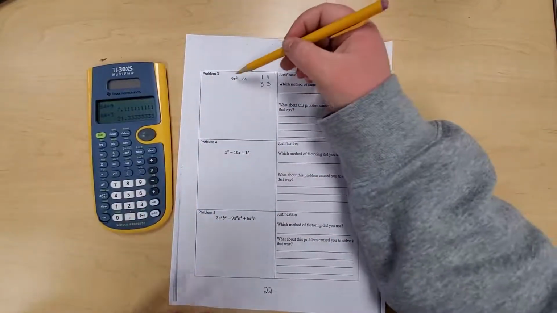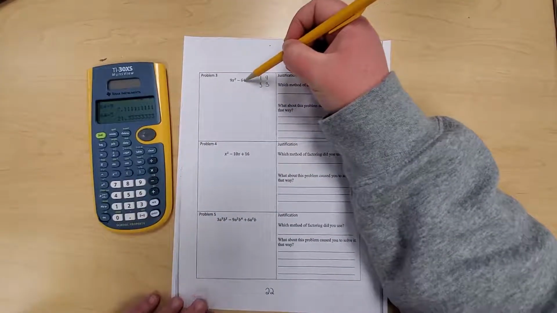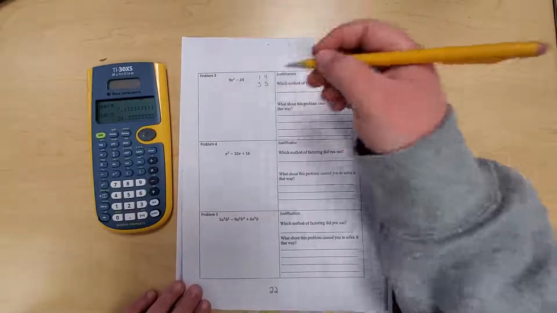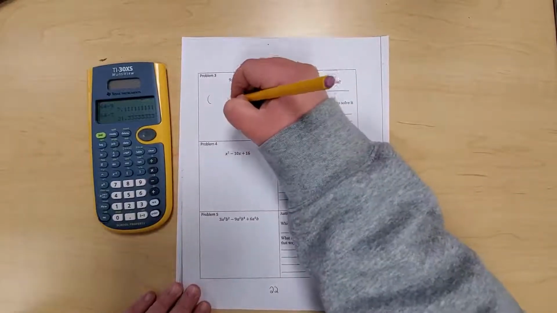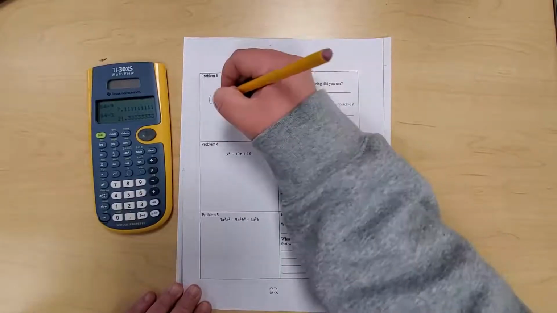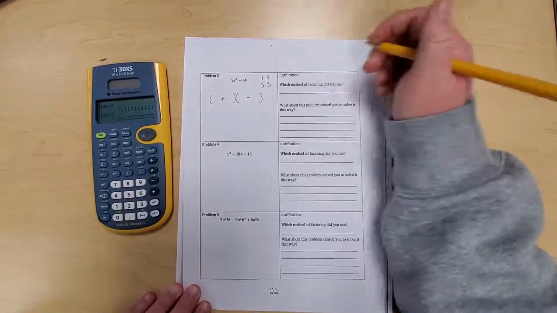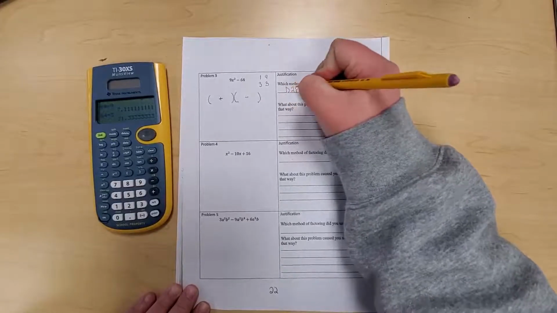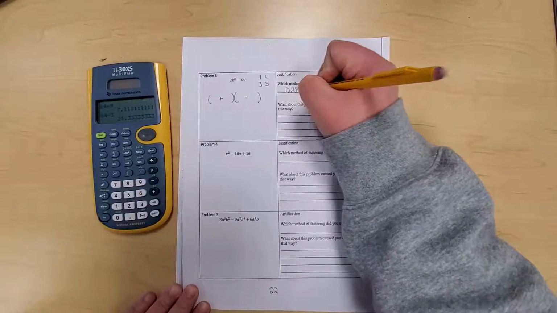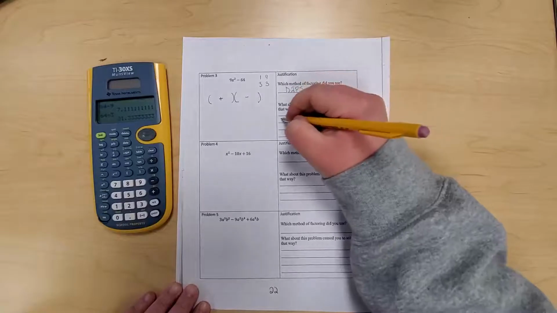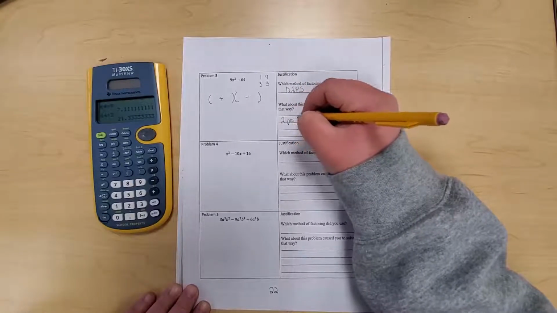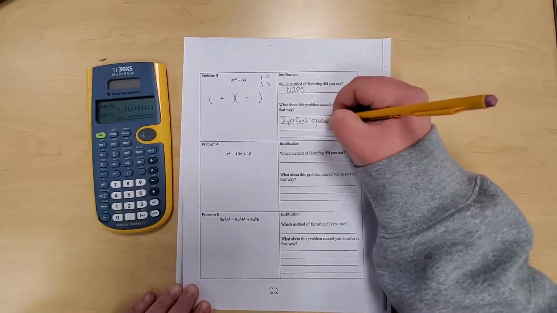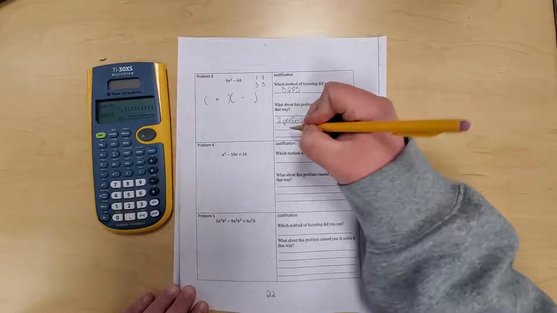So now I look and I see that I only have 2 numbers. That means this is going to be difference of 2 perfect squares. There's a subtraction in the middle, which also helps me to decide that. So I'm going to have 2 sets of parentheses, one with a plus, one with a minus. So I'm going to put D2PS, difference of two perfect squares, because there are two perfect squares separated by subtraction.